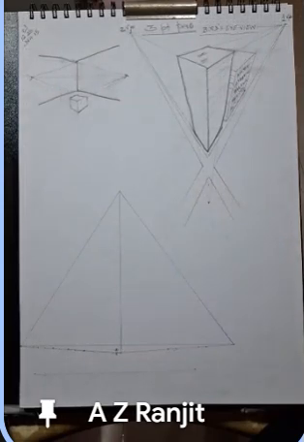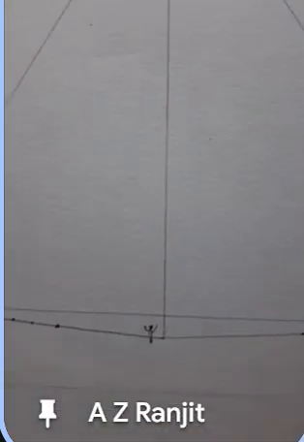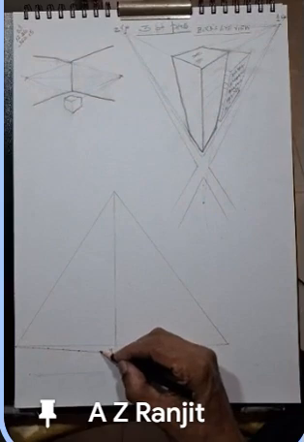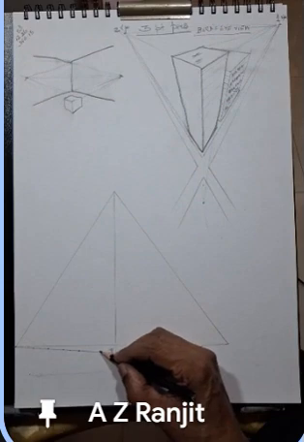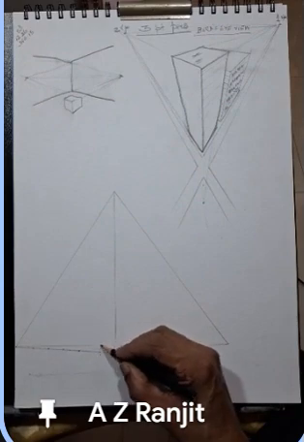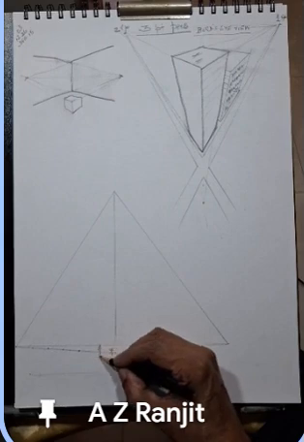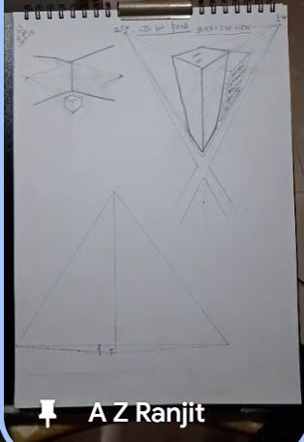I am that big. Can you see? I'm just that big. So somebody standing here, close by, has the eye level at that, looking like that.